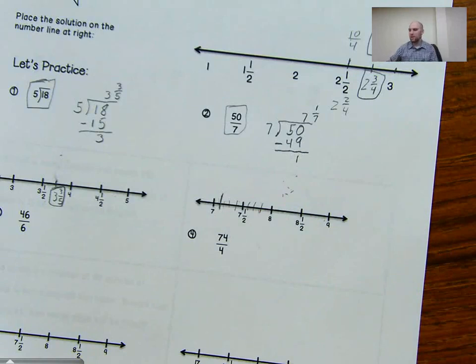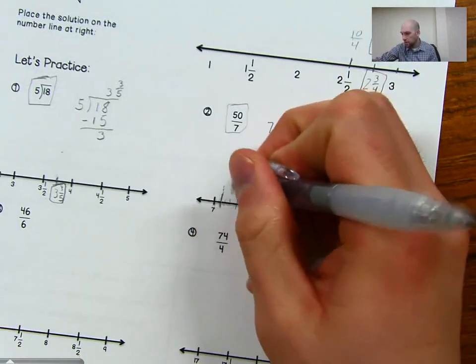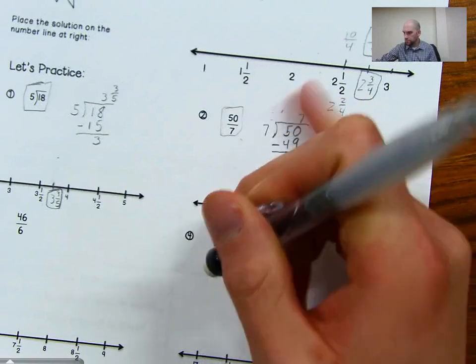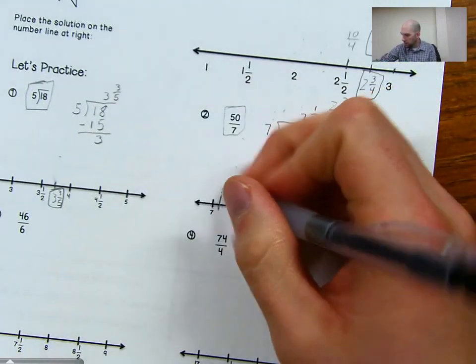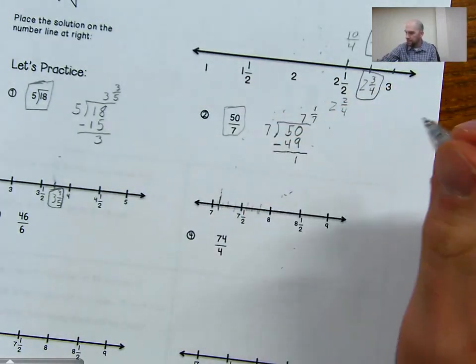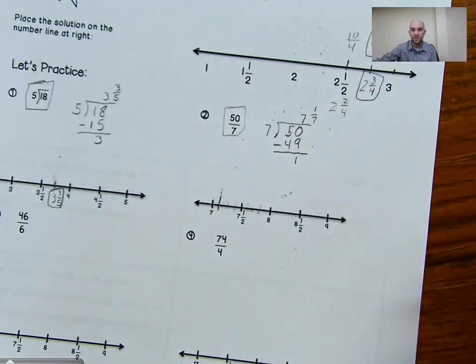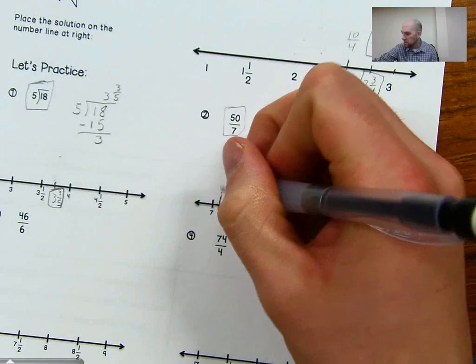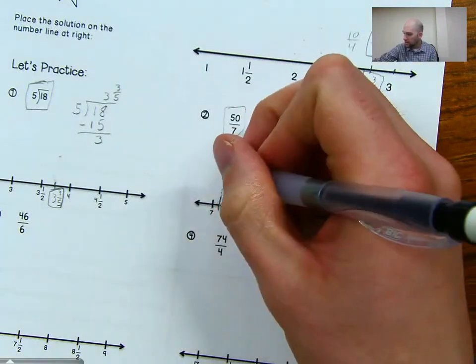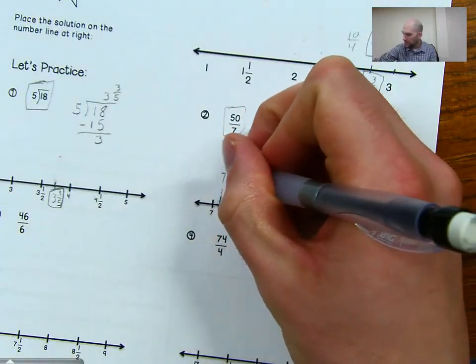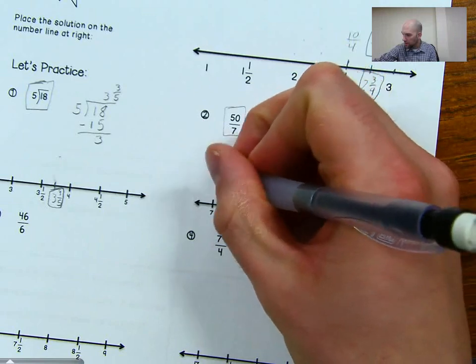But the whole idea is to find out which two numbers it's going to fall between. And we'll go a little bit further than that and illustrate that it would be closer to the 7 than it would be to the 7.5, because it would just be 1/7 past. So we're going to put 7 1/7 right here on our number line.